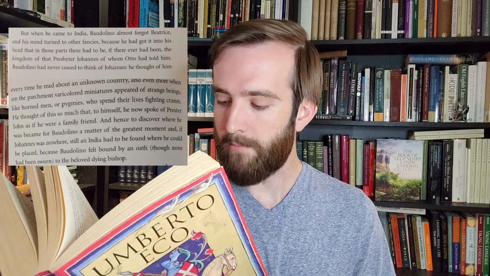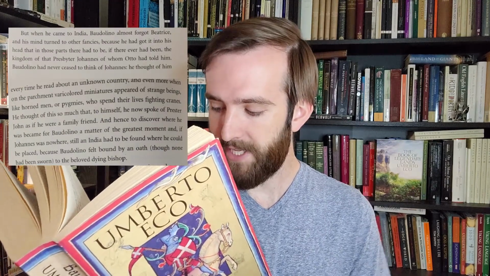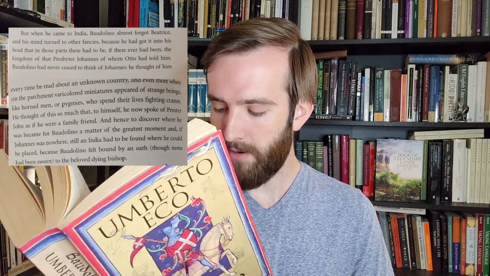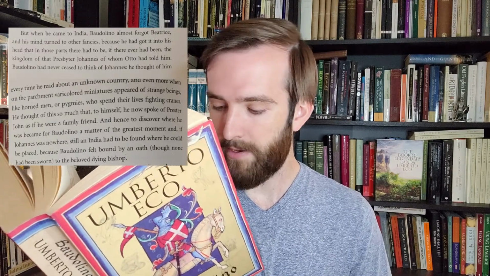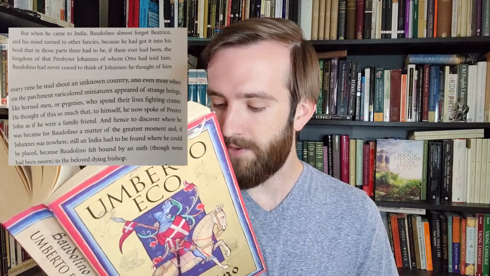But when he came to India, Baudolino almost forgot Beatrice, and his mind turned to other fancies, because he had got it into his head that in those parts there had to be, if there ever had been, the kingdom of that presbyter Johannes, of whom Otto had told him. Baudolino had never ceased to think of Johannes. He thought of him every time he read about an unknown country, and even more when on the parchment varicolored miniatures appeared of strange beings like horned men or pygmies who spend their lives fighting cranes.